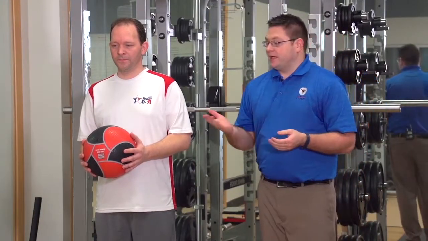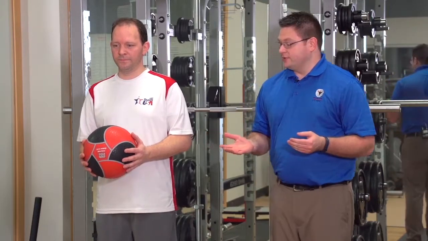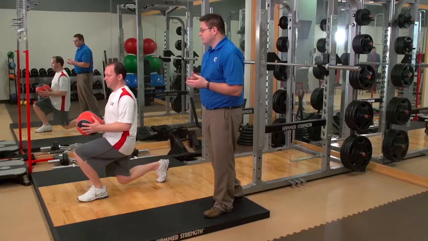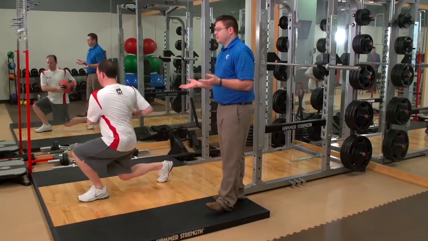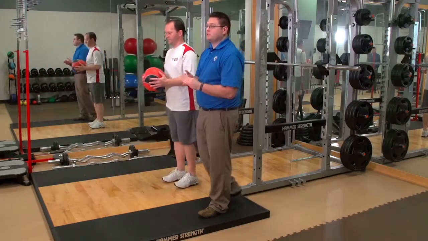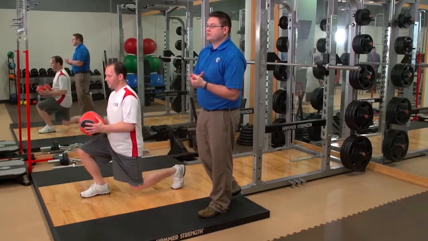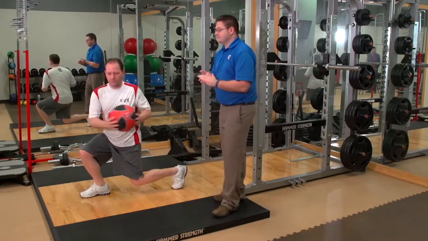The lunge can also be made more challenging by adding a weight. In this case, we're using a medicine ball with a normal lunge. And then by incorporating the movements of the rotation, we're actually increasing the difficulty of the lunge one more step higher.